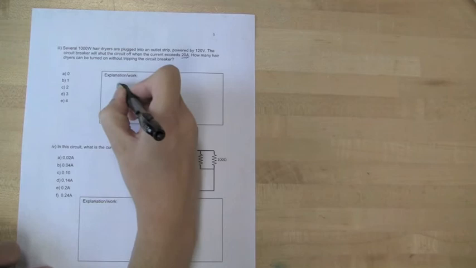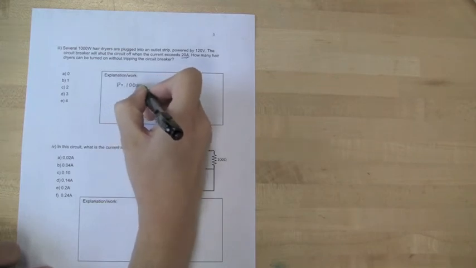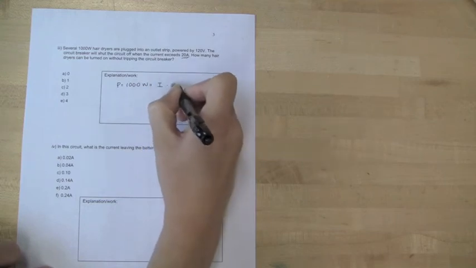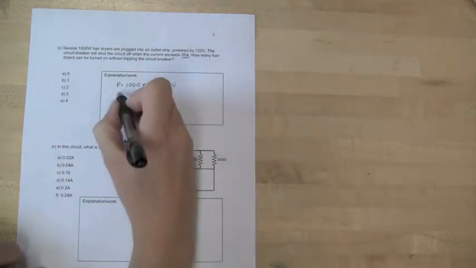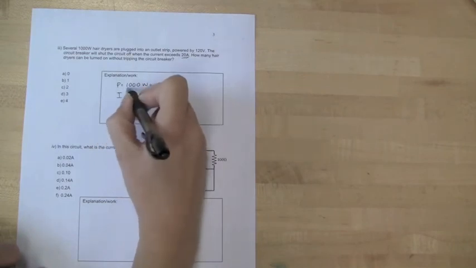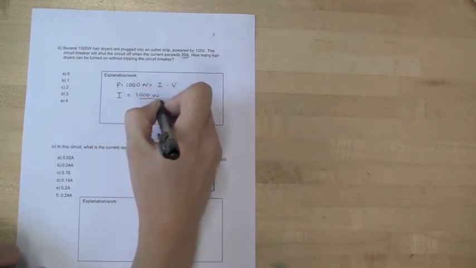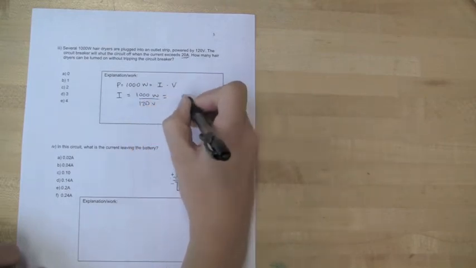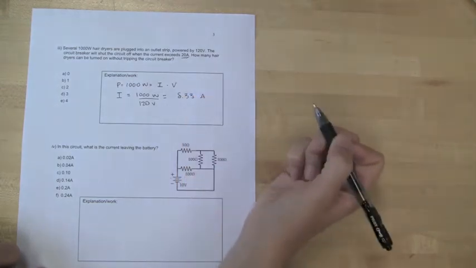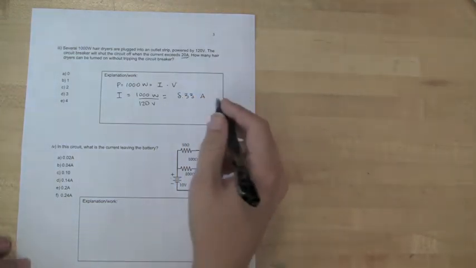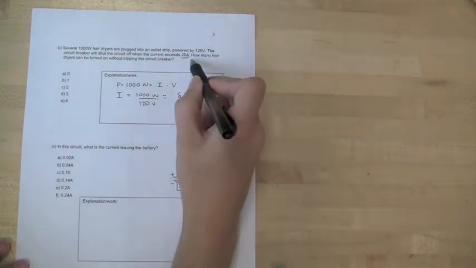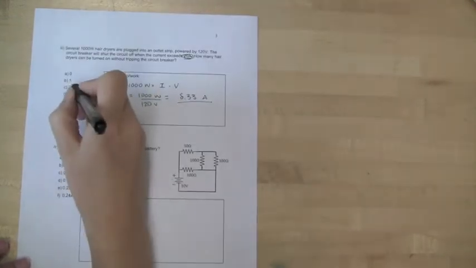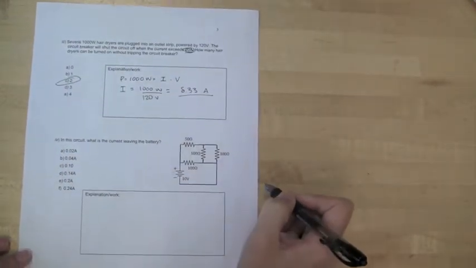So each hair dryer has a power of 1,000 watts, and that is the current times the voltage for each hair dryer. So the current per dryer is this power, 1,000 watts, divided by the voltage that it's used at, which is 120 volts. So this is 8.33 amps. This is per hair dryer. So the maximum we could use is just 2, because otherwise we would go over our limit of 20 amps and our circuit breaker would break. So the answer to this one is 2.